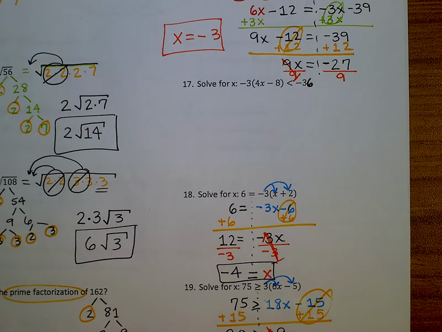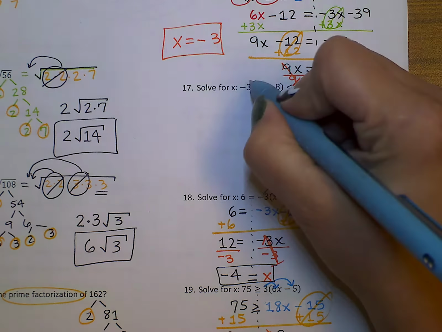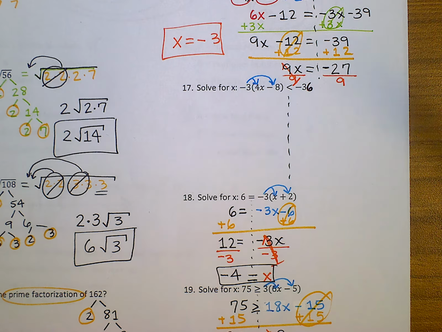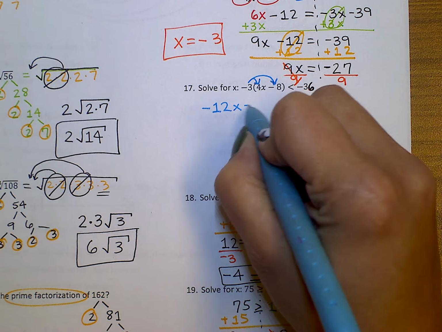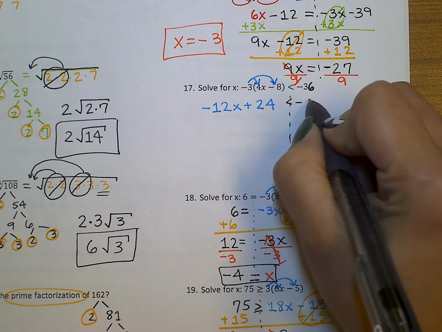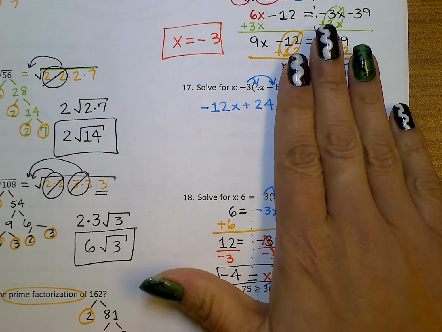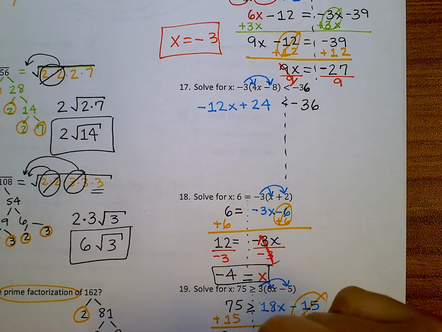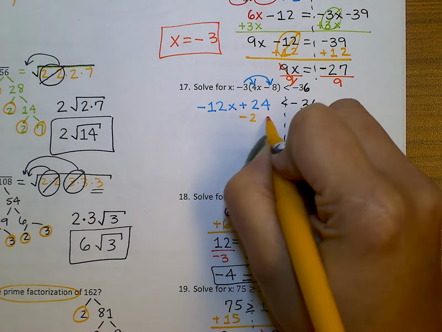Last one, number 17, is also an inequality, and it also needs to have distribution first. So that would give me negative 12x plus 24. And I'm just going to put my inequality symbol here, negative 36. Remember my boo-boo. Sorry about that. Do I have like terms? Nope. Do I have variables on both sides? No. Man, this is another easy one. So let's go ahead and remove my constant.